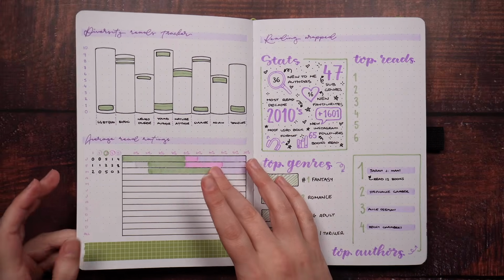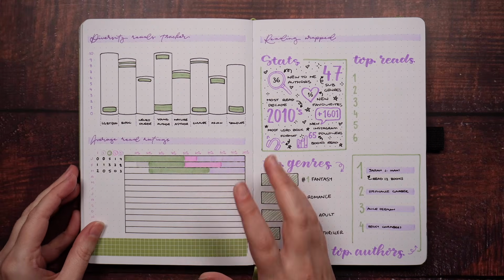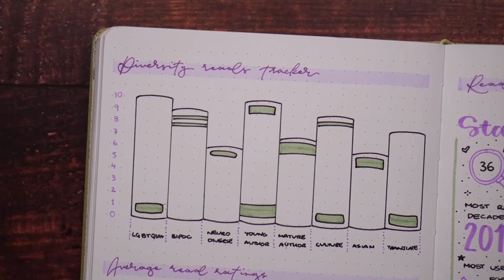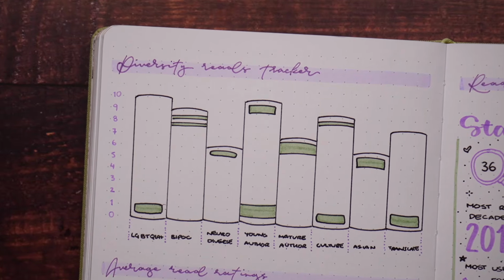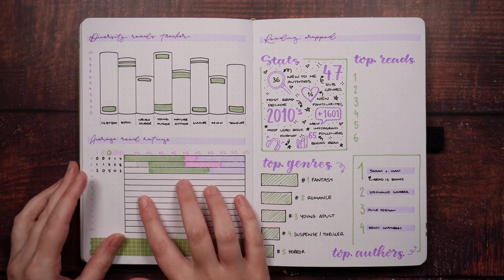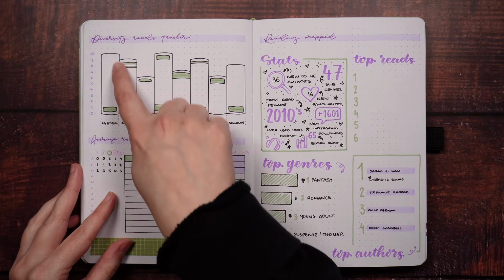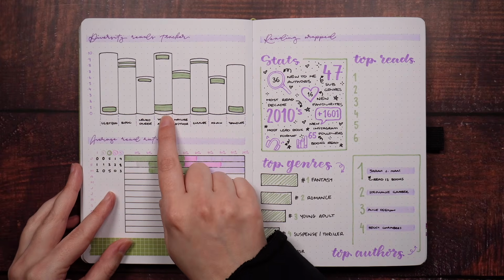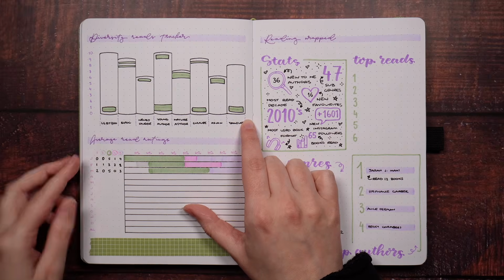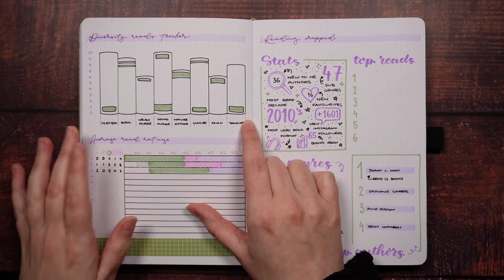Flipping over, another type of tracker that you could have is a diversity reads tracker, especially if you're trying to read quite widely or outside of your typical reading genres, reading styles, author types, anything like that. This one I've just set up as a little graph where each of the bars on the graph is done as a little book. So we have the categories along the bottom, completely up to you what they are, and then up the side we have the number of reads in each of those.